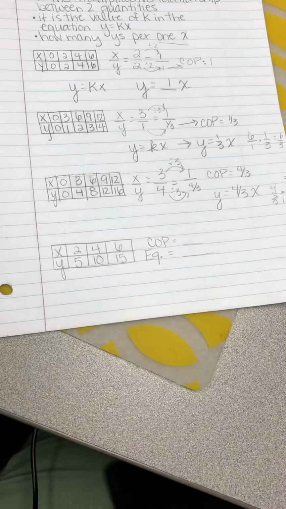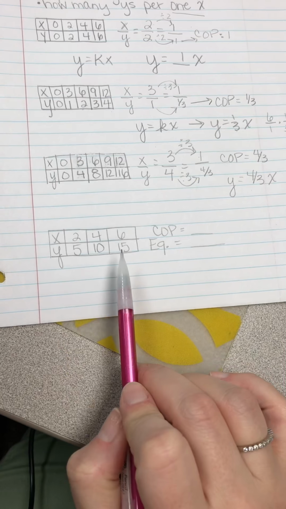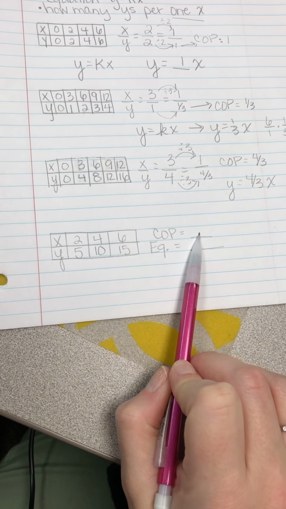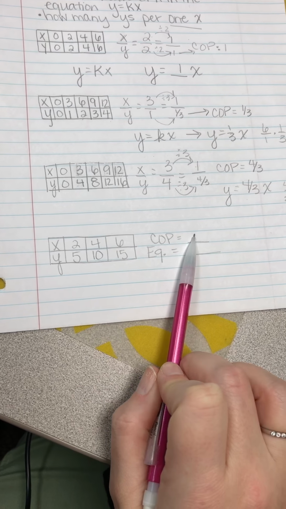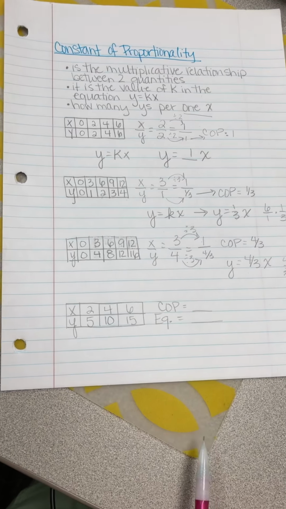So let's take a look at this one on your own. Okay, write down this table. I want you to tell me the constant of proportionality, and I want you to tell me the equation for this. So have the constant of proportionality and equation written in your notes, and then come see Miss Wesley.